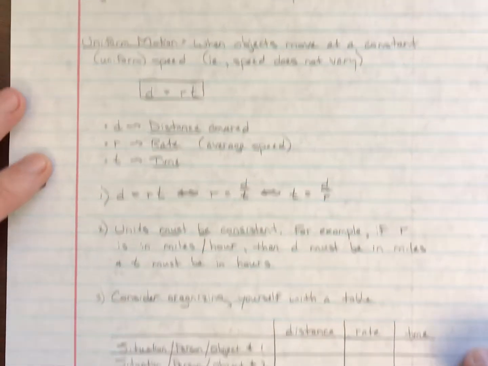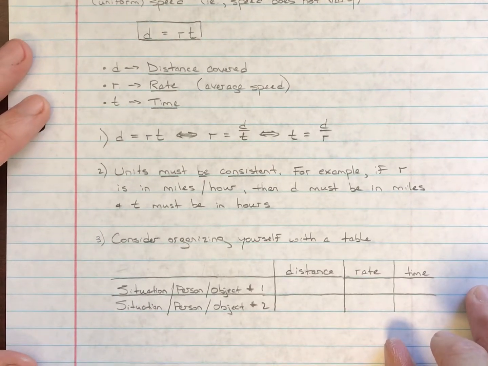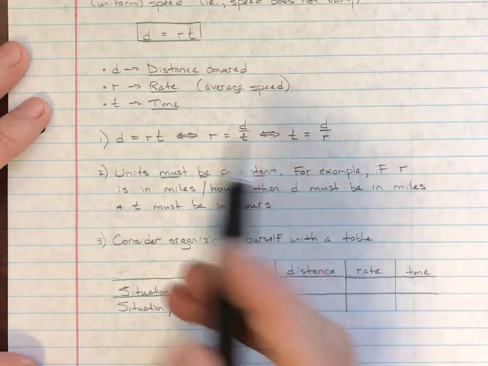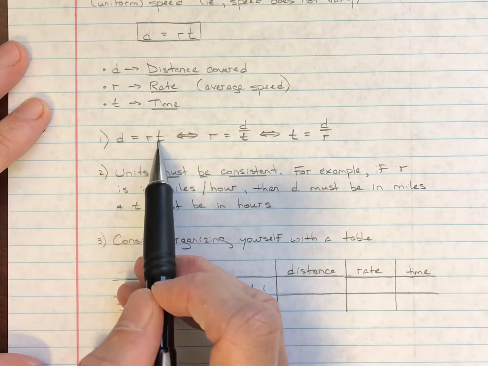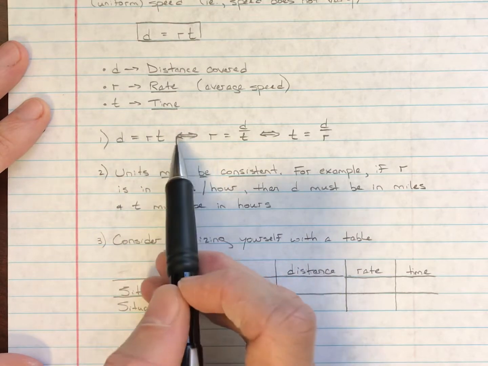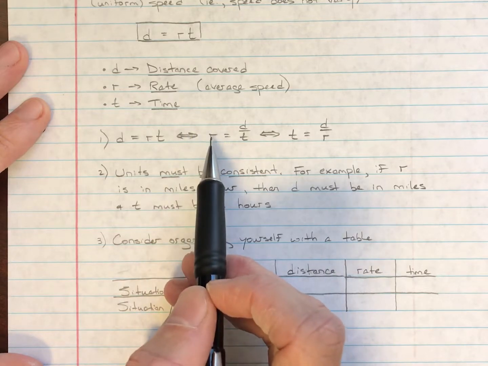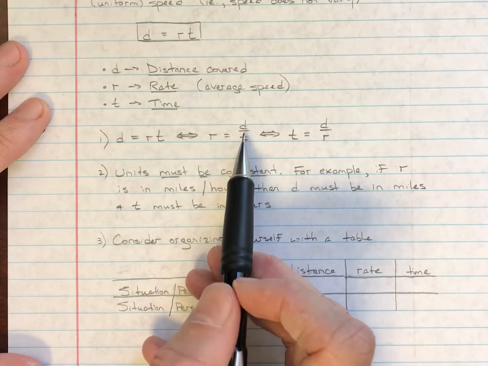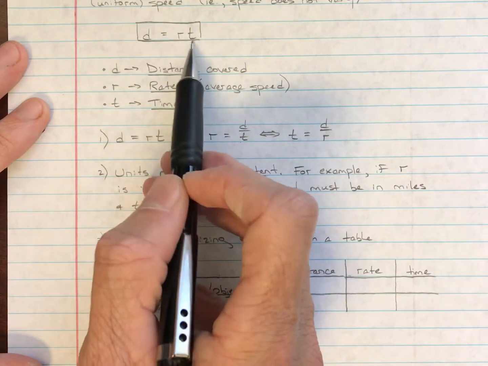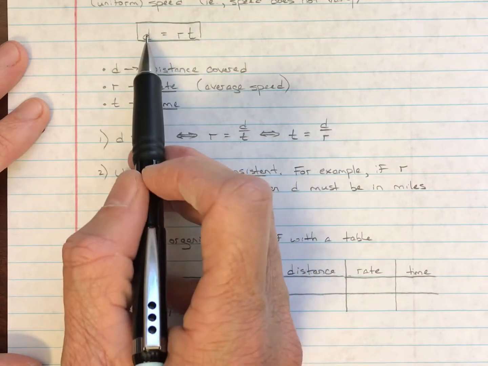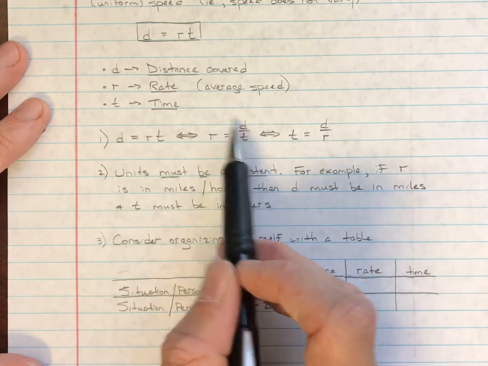All right, and some notes to remember that will be useful for these problems. To say that distance equals rate times time is equivalent to saying that rate equals the distance divided by the time. If I go up here and divide both sides by t, rate is equal to the distance divided by the time.